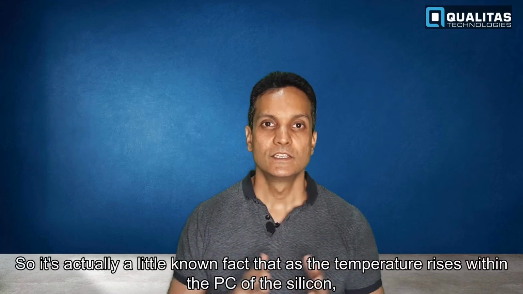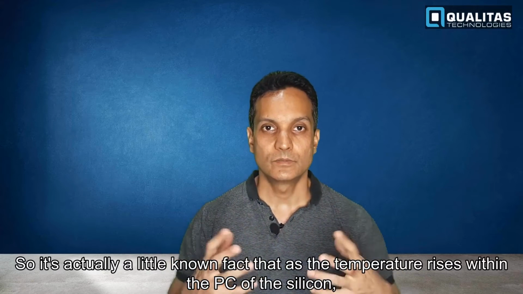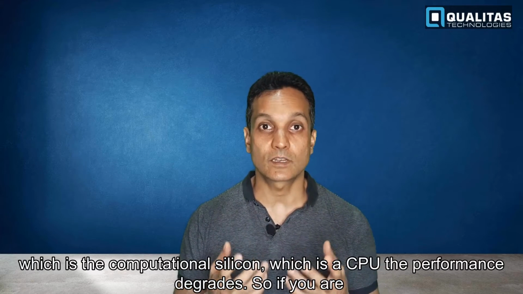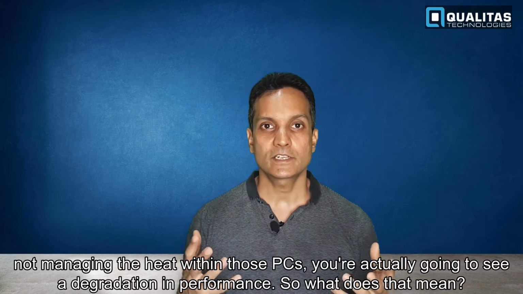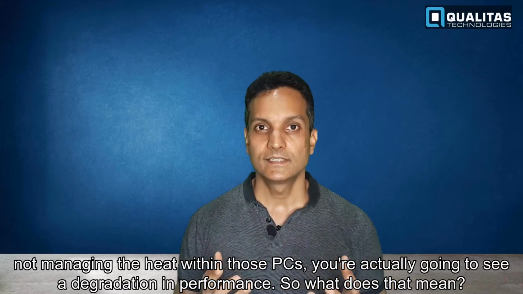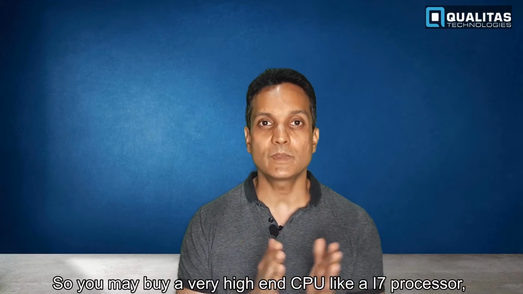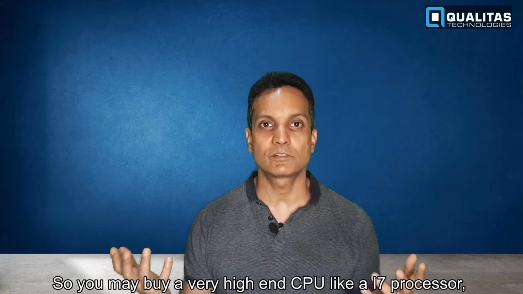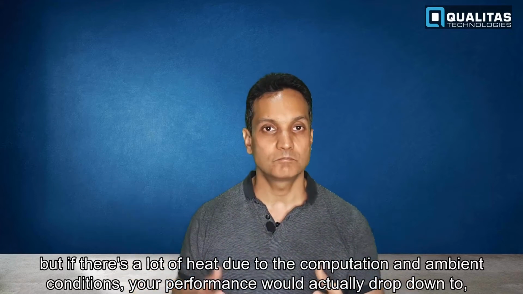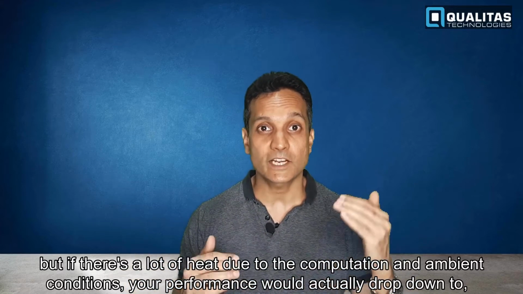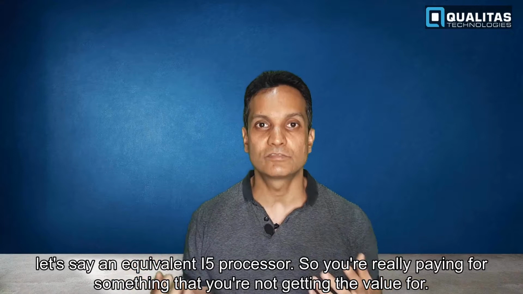What do I mean by that? It's actually a little known fact that as the temperature rises within the PC, the silicon, which is the computational silicon, the CPU, its performance degrades. So if you're not managing the heat within those PCs, you're going to see a degradation in performance. What does that mean? You may buy a very high-end CPU like an i7 processor, but if there's a lot of heat due to the computation and ambient conditions, your performance would drop down to, let's say, an equivalent i5 processor. So you're really paying for something that you're not getting the value for.